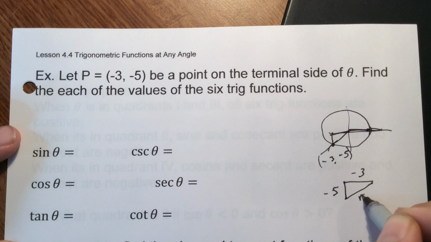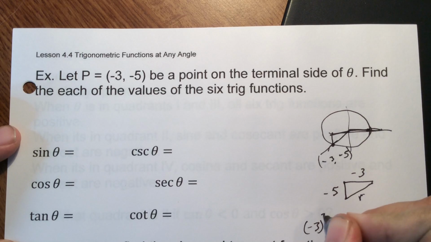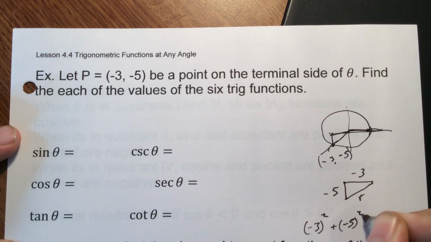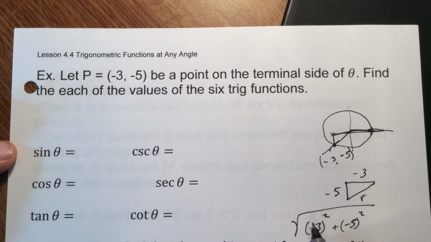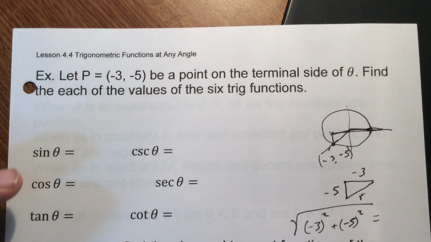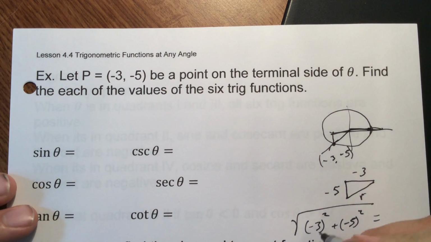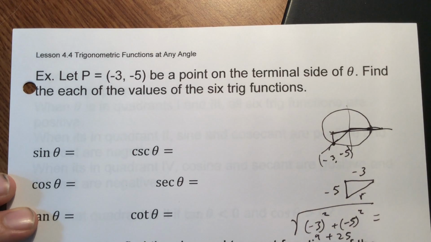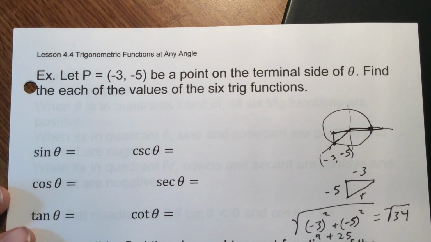We have to find what r is here. To find r, we're going to do -3 squared plus -5 squared, all square rooted. In your calculator, make sure you put parentheses around this, because otherwise it's going to treat -3 squared as 3 squared, which is 9, and it's negative, so -9. It's going to give you the wrong answer. So put that in parentheses, because when you square a number, the negatives cancel out. This is going to be 9, this is going to be 25, which ends up as the square root of 34. That doesn't come out real nice, so we're just going to leave it as square root of 34. So that is r.